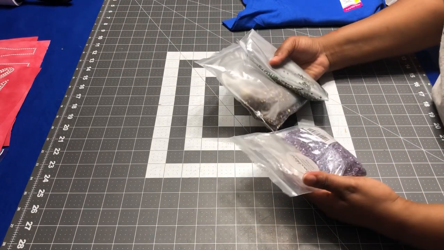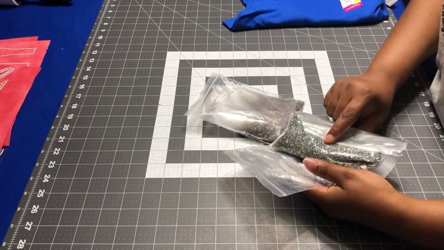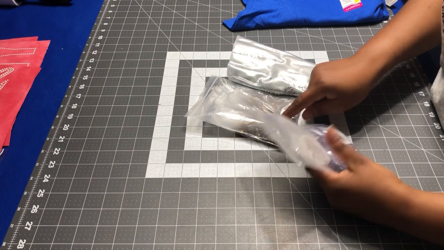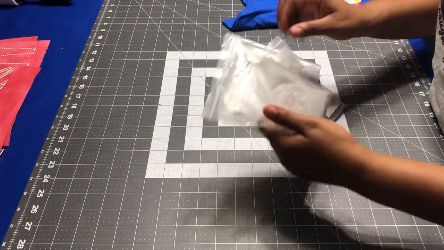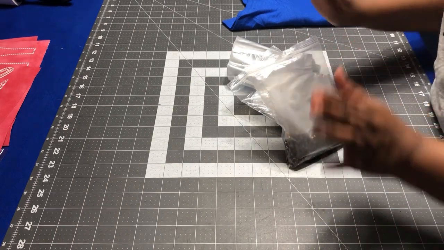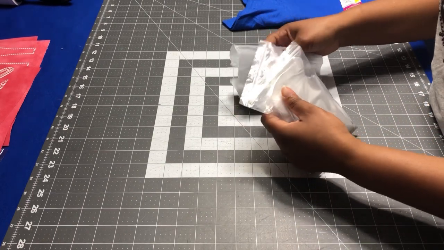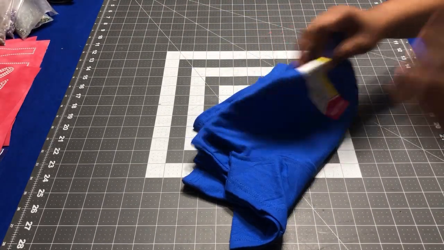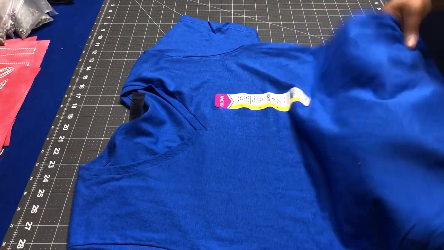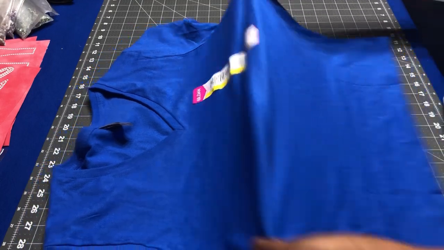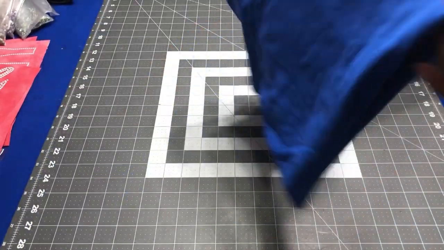Today I think I'm going to use Crystal AB, light pink, and I'm thinking I'm going to use this topaz for the scissors, but let's see how these colors come together. And for this project I'm going to use a heavy Gildan cotton V-neck shirt. Hopefully this comes out good on a blue shirt. All right, so let's get started.